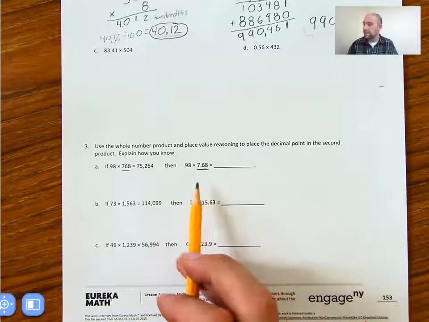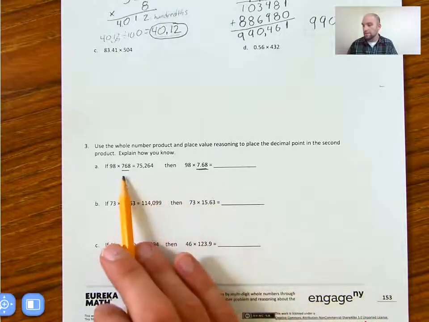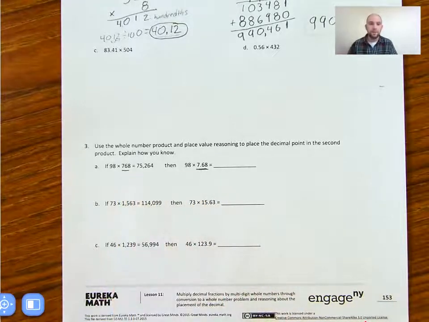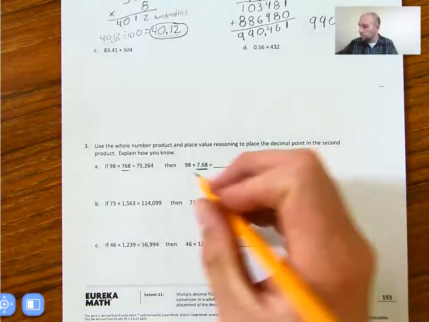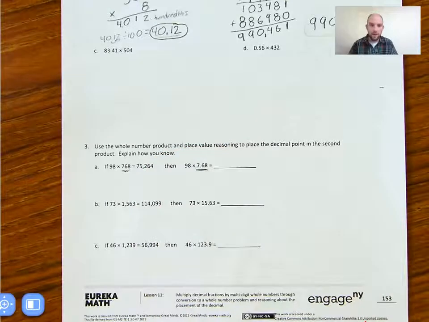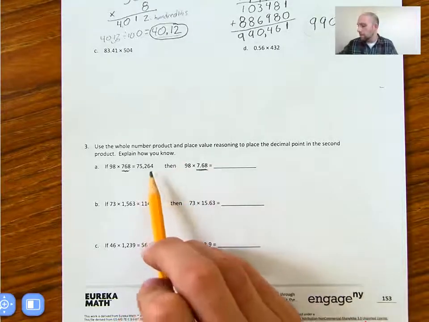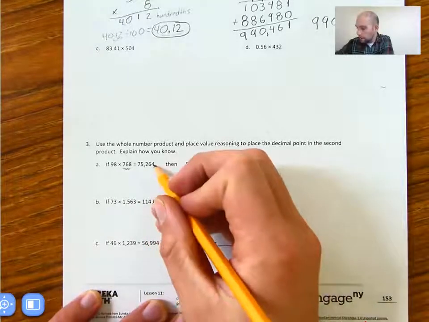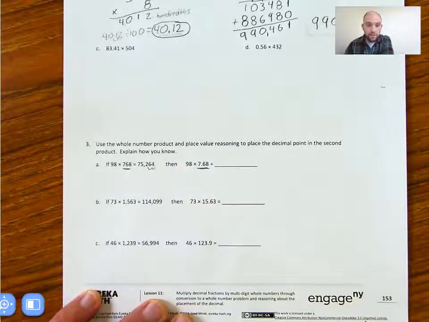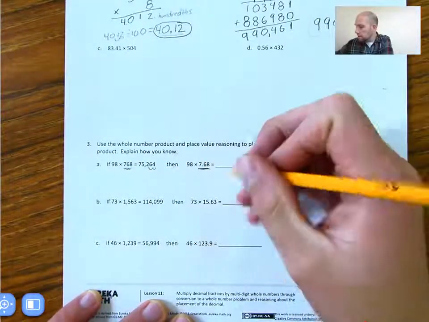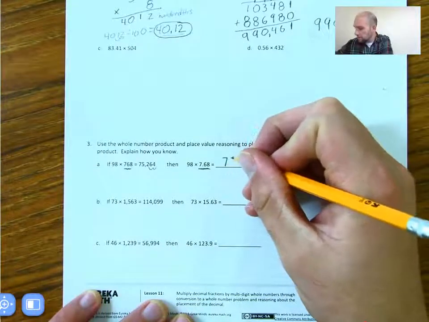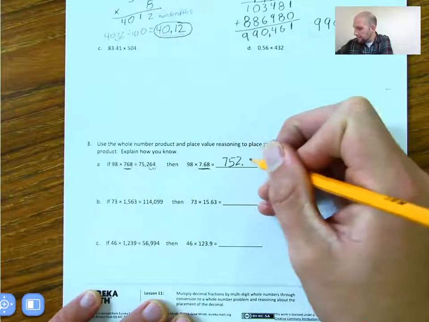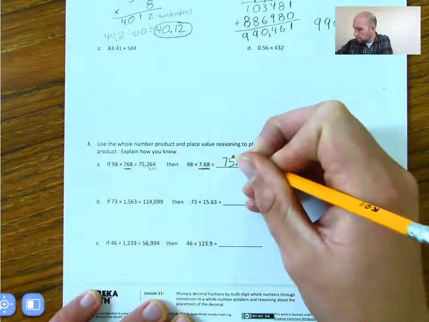Well, 7 and 68 hundredths is 768 divided by 100. We've moved our decimal point over 2 places. We divided by 100. So what we need to do in our product is the same thing. We need to also divide by 100. So we'll take 75,264, and we can move our decimal point over 2 places to divide by 100. And what we're going to get is 752 and 64 hundredths.